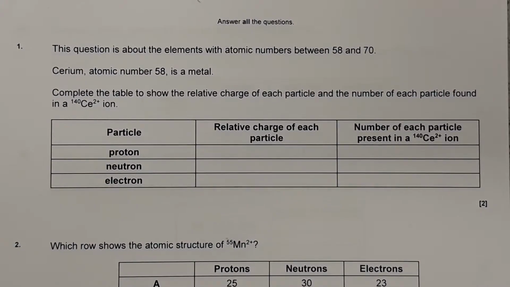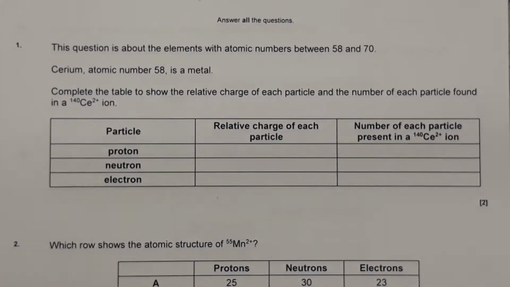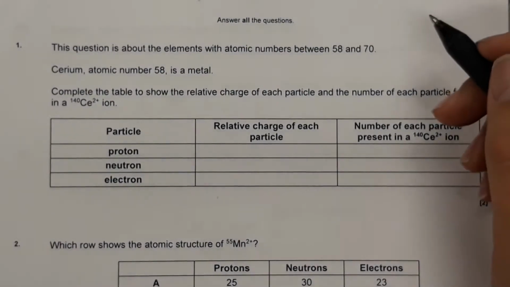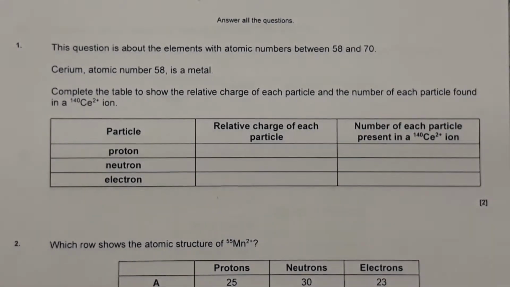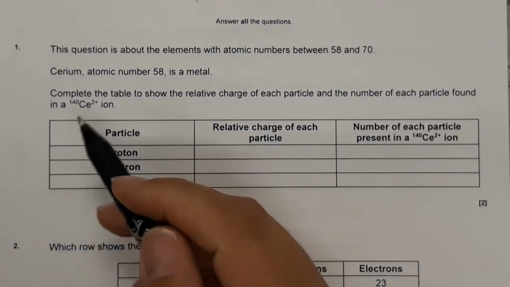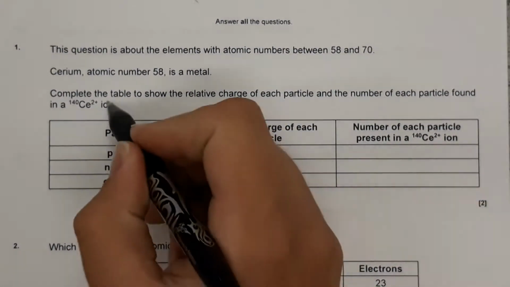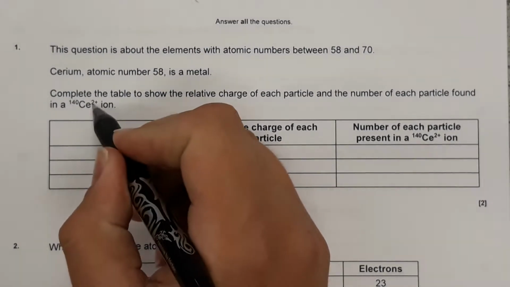Question 1, this question is about the elements with the atomic numbers between 58 and 70. Cerium, atomic number 58, is a metal. Complete the table to show the relative charge of each particle and the number of each particle found in the 140 cerium 2+ ion. Okay, question number 1, watch out for the information you've been given here.